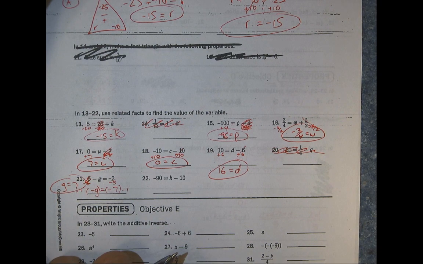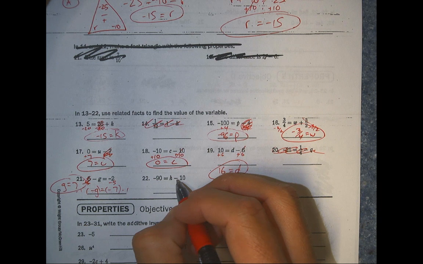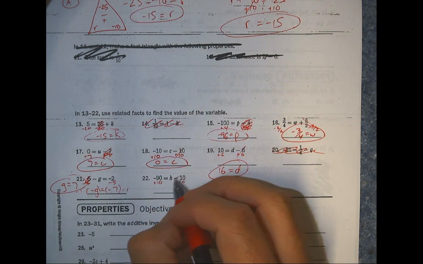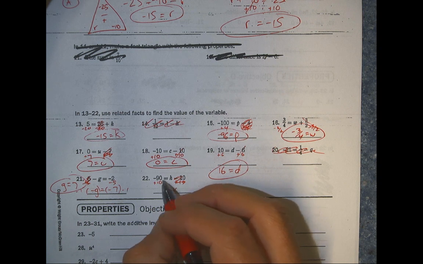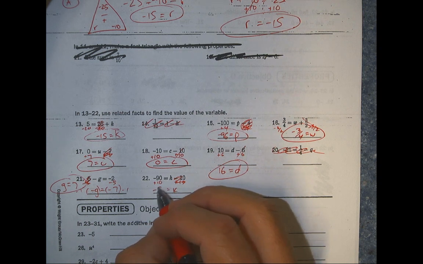This one should have been crossed out as well, so I apologize. We have a minus 10, so we're going to plus 10 and plus 10. This goes away. You have k. Negative 90 plus 10 is negative 80.